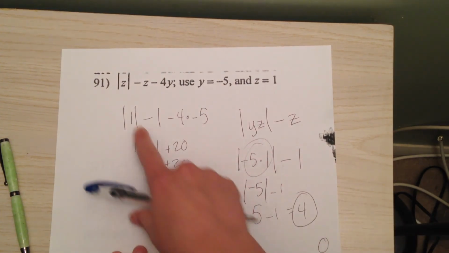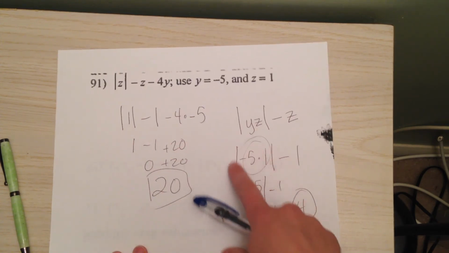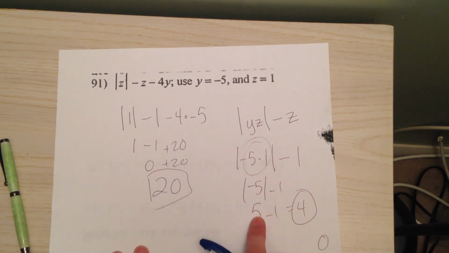So key thing here is, if it's not one thing in there, make sure that you make it one thing before you actually take the absolute value and make it positive.